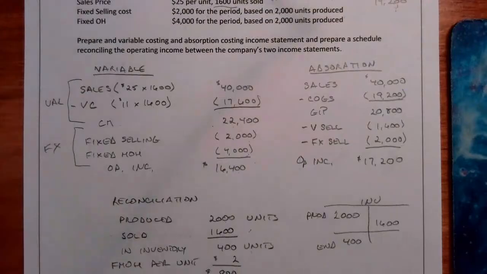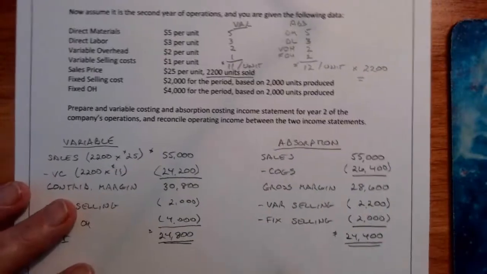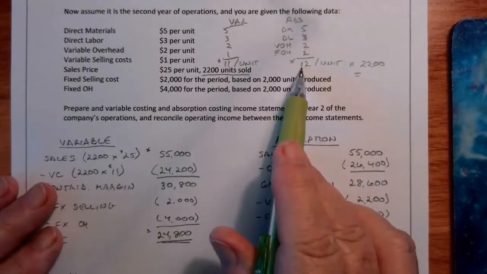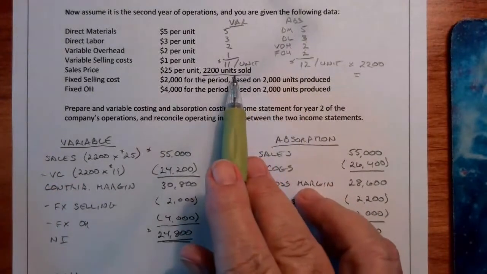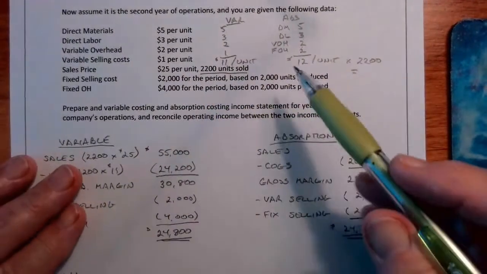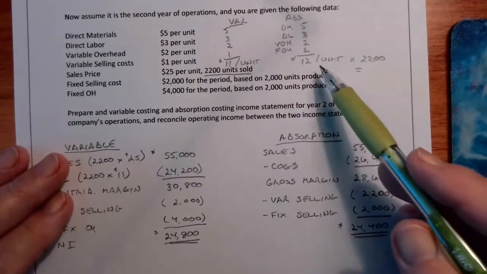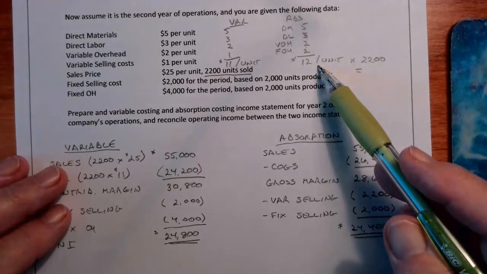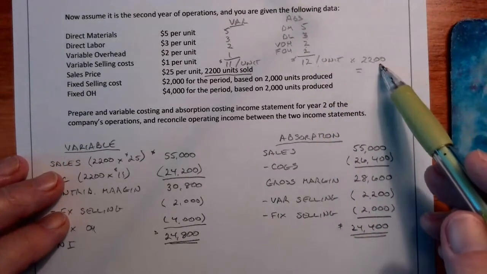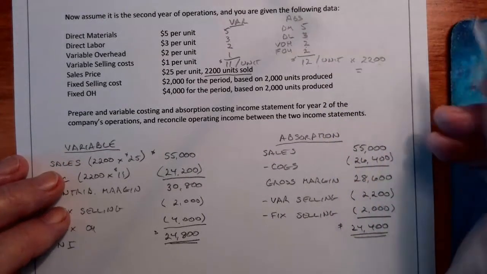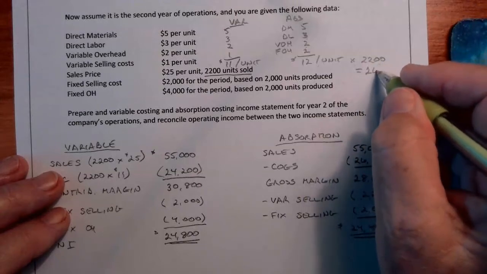So now we've got a second year. And in the second year, we've got all the same costs here. I did it again because that's the way I am. So we've got $11 per unit for variable costs, $12 per unit for absorption costing, times 2,200 gives us cost of goods sold of $26,400.